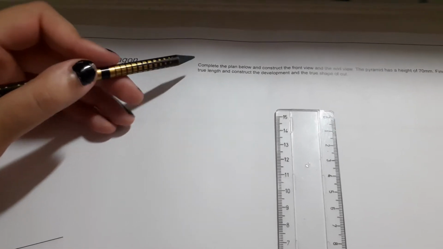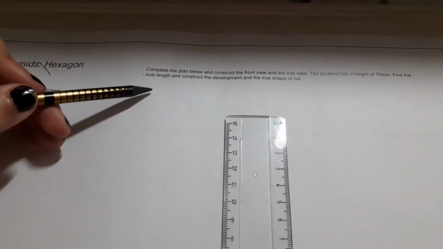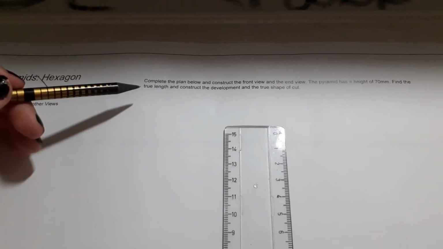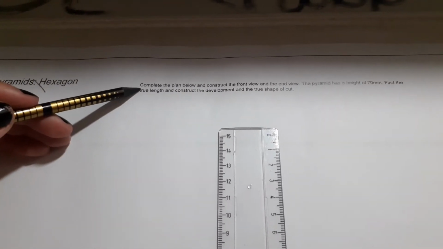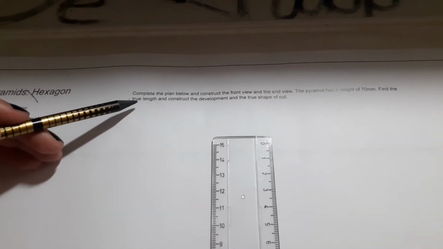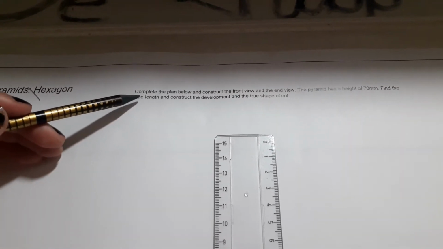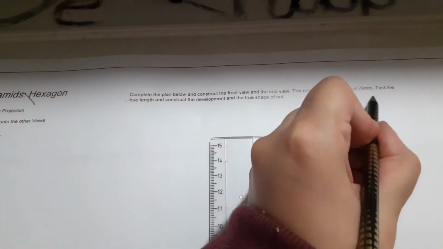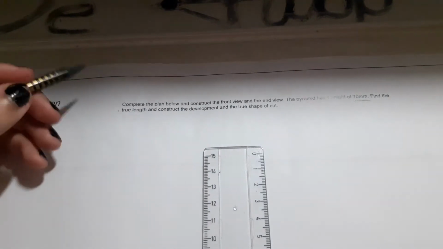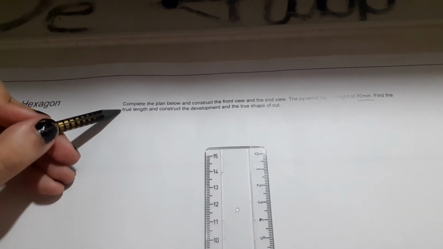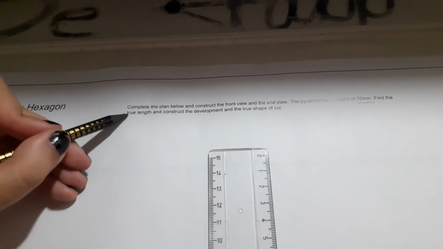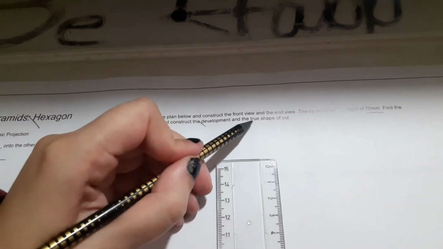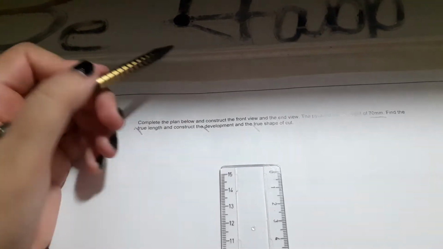Complete the plan. Now this is extremely important, guys. Whenever you have the question, you must always read it carefully. Complete the plan below and construct the front view and the end view. The pyramid has a height of 70 millimeters. Find the true length. So find the true length and construct the developments and the true shape of cut.